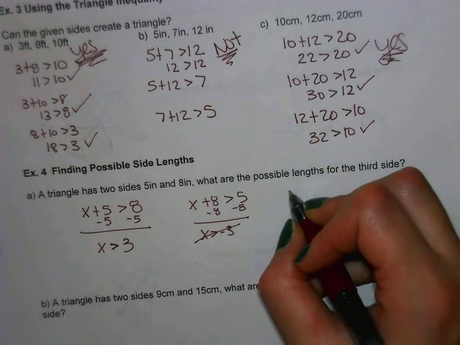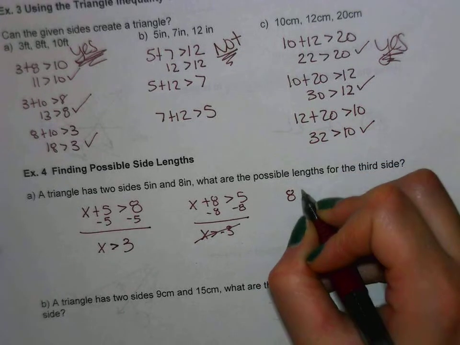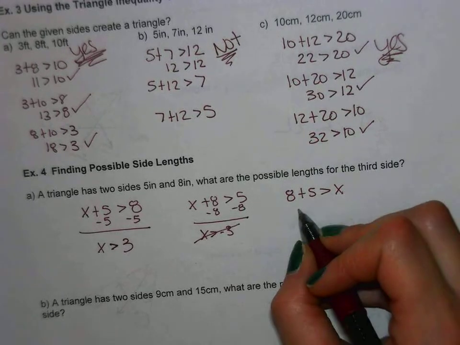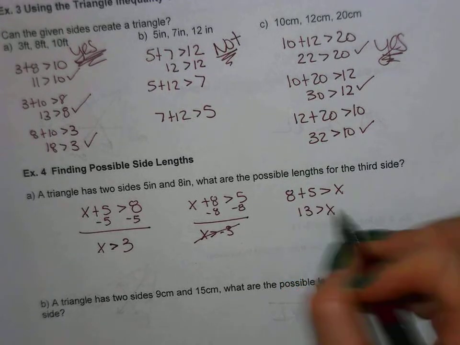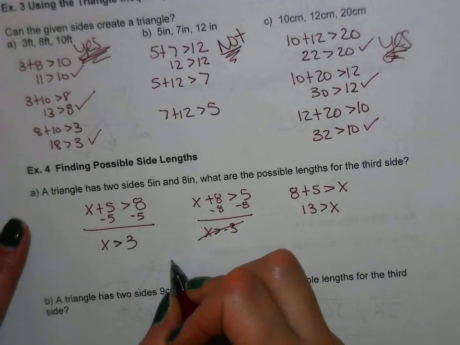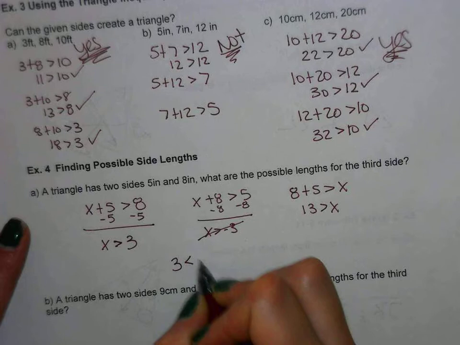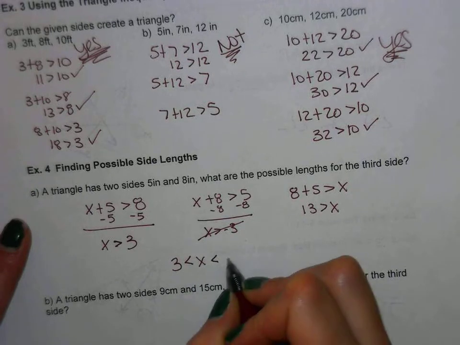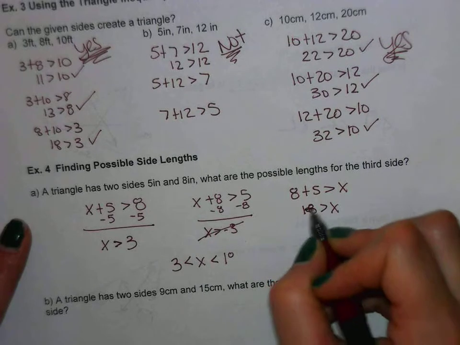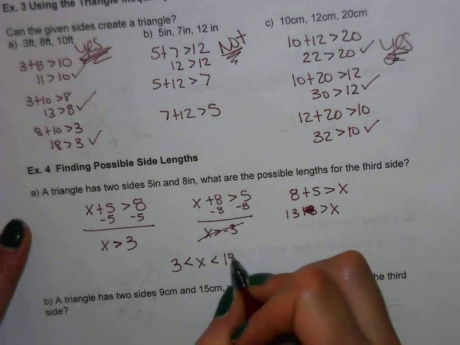So then our last one would be 8 plus 5 has to be bigger than that third side. So 8 plus 5 is 13. So x has to be smaller than 13 and bigger than 3. So we write that as x needs to be larger than 3, but less than 18. Oh, sorry, that's not 18, it's 13.